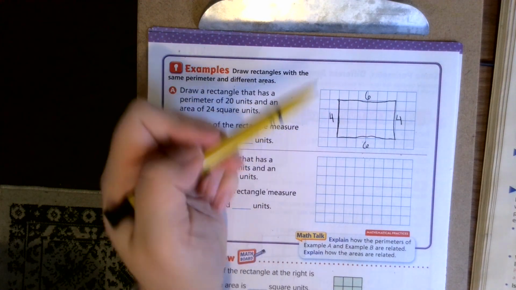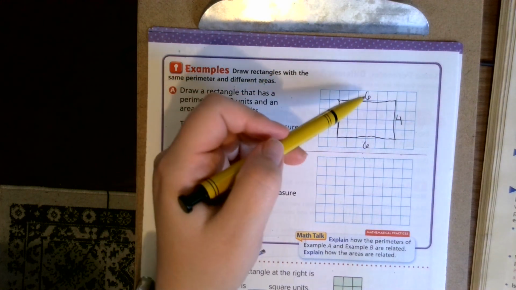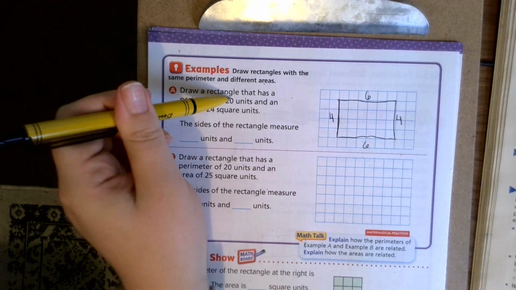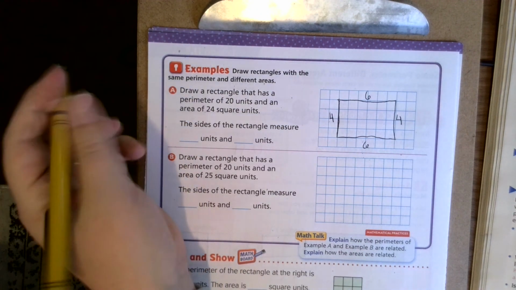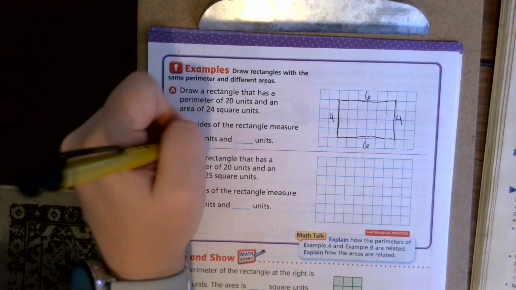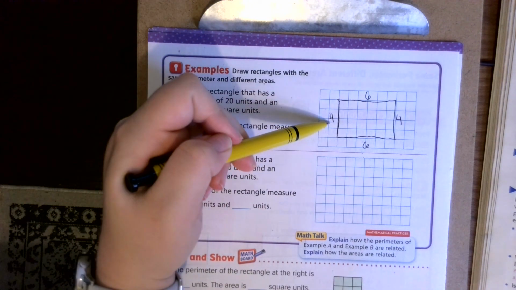6 plus 6 is 12. 4 plus 4 is 8. 12 plus 8 is 20. And the area, 4 times 6, is equal to 24. So the sides of the rectangle measure 4 and 6.